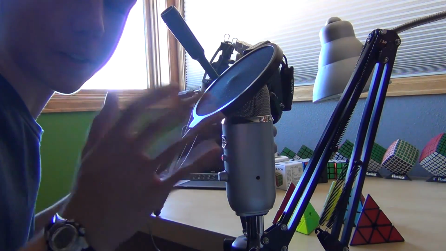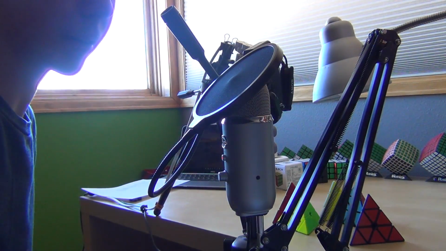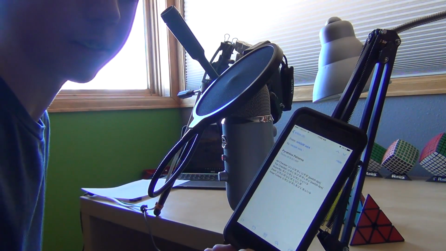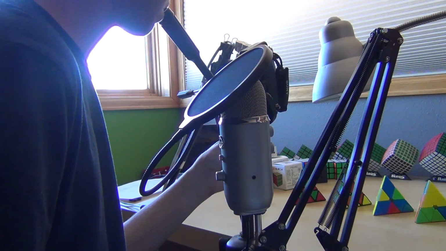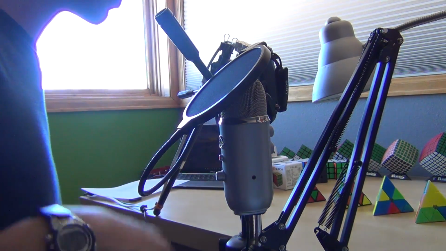Okay, so just starting the process over for this video. First I'm going to take all these pyraminxes and put them into the patterns. I have a little cheat sheet right on here. Okay, so now I have all the pyraminxes lined up, so I'm going to make sure the tripod's all lined up and you can't see the leg of this tripod.